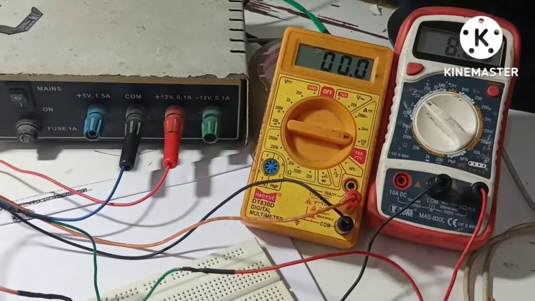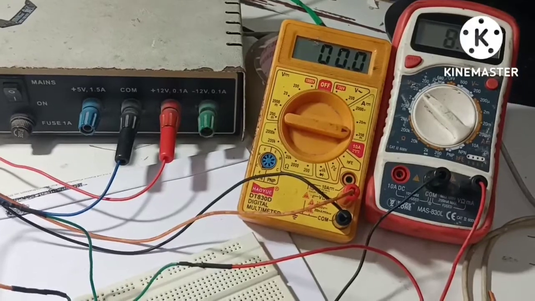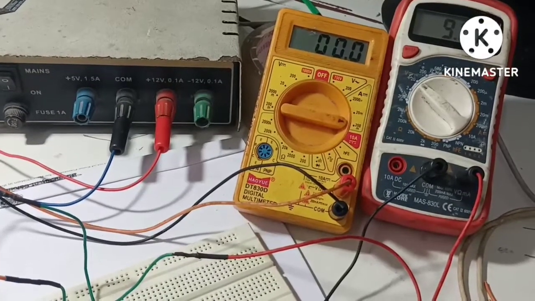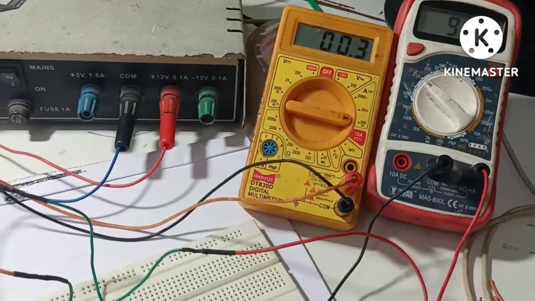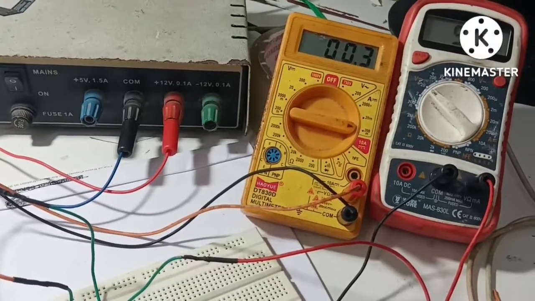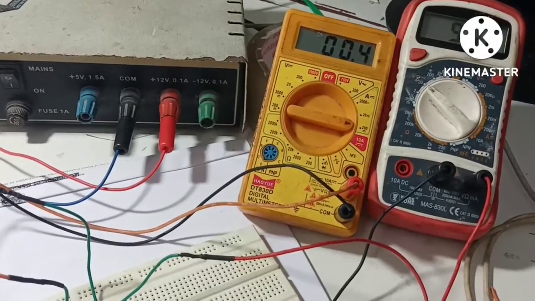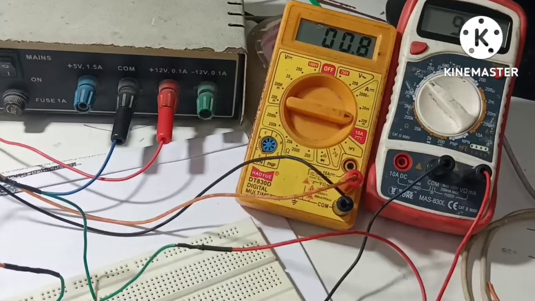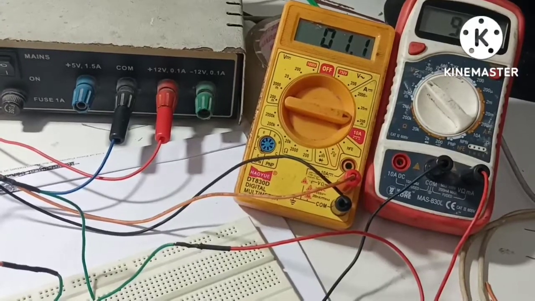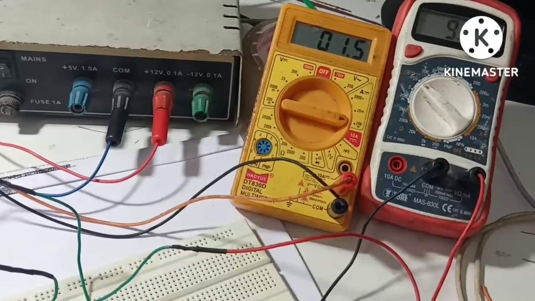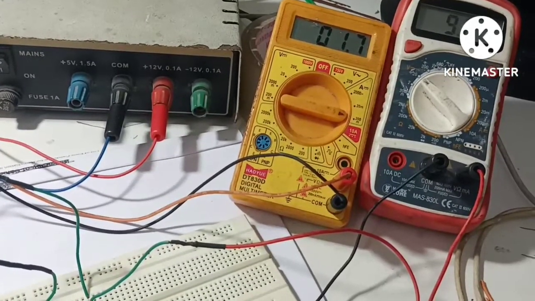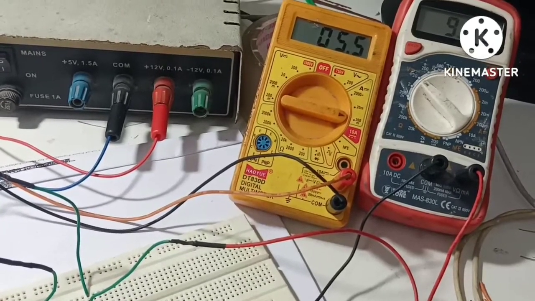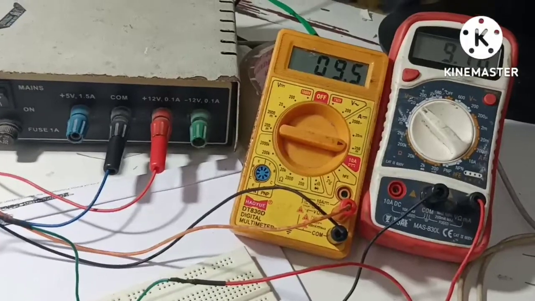Once it reaches very close to the Zener diode voltage, it will slowly enter into the breakdown region, and the current will start increasing. And now you can see the current is increasing very rapidly, and the voltage across the Zener diode is almost fixed.